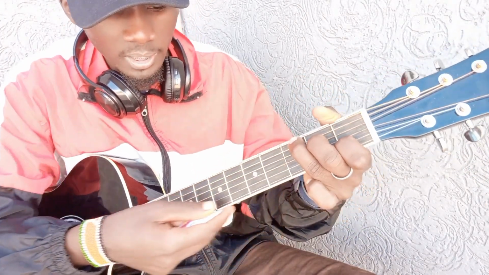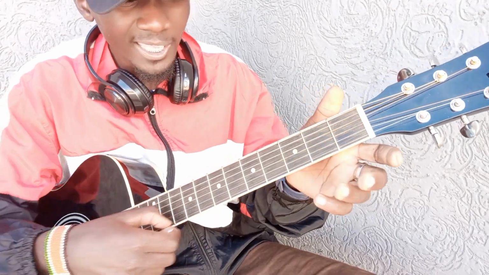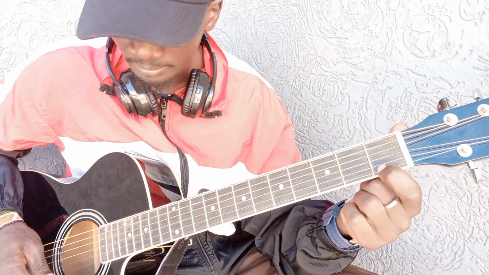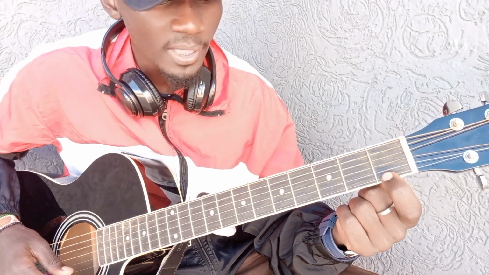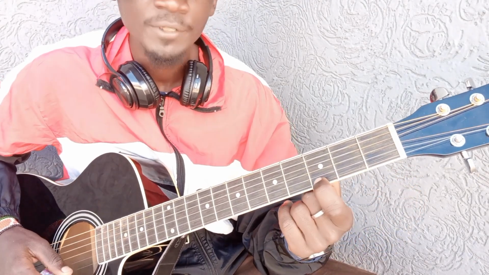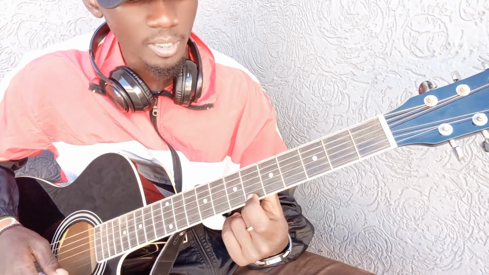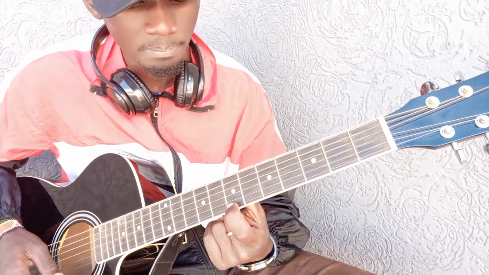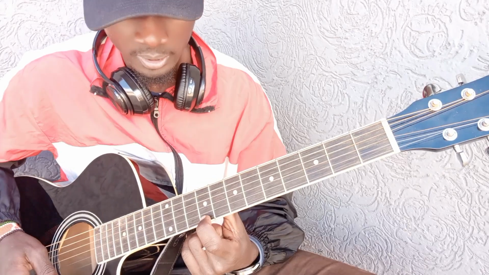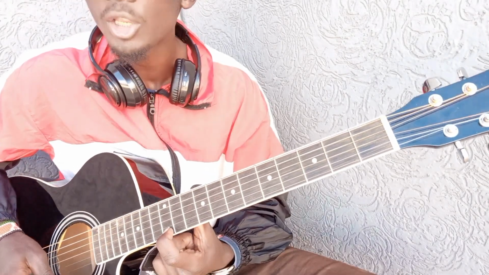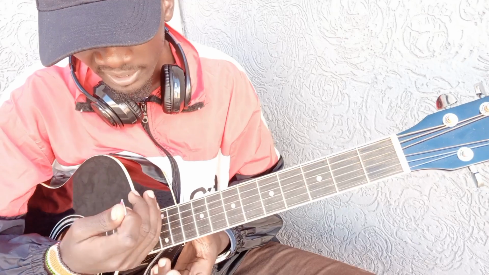For instance, this string is called an E. If this string is called an E, when I hold here, it changes the name. Now that note is an F. This is an F sharp. That is a G. G sharp. A sharp. B. C. C sharp. D. D sharp. E. Now you see here, this is where the guitar ends.